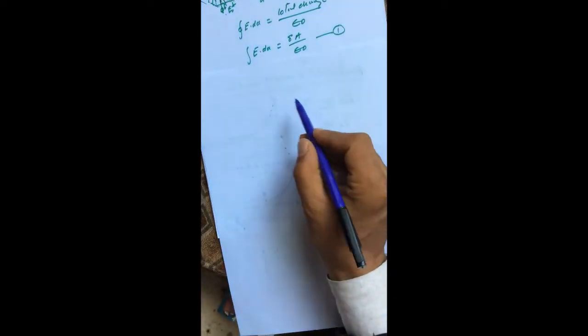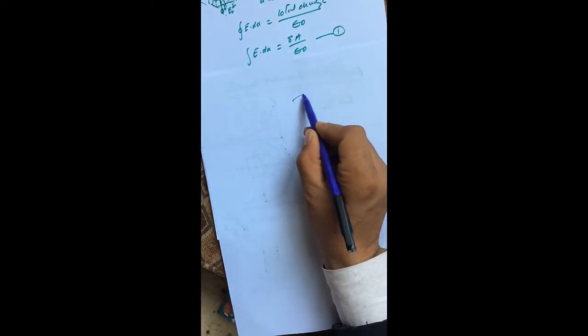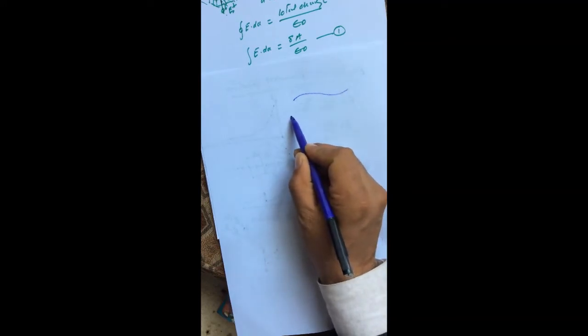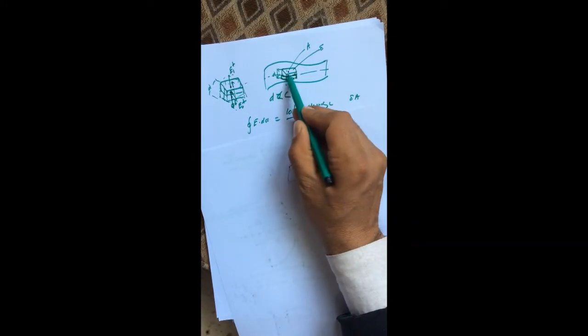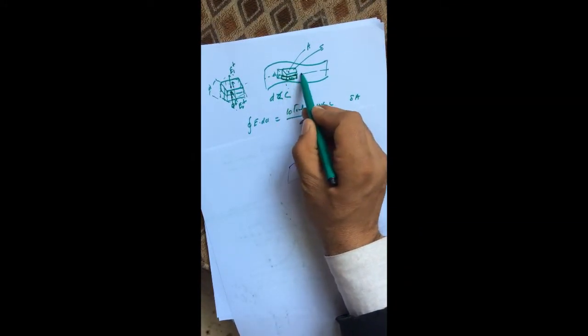So here I will plot the same figure again. We have the same surface, and I will plot only the front face of this box, because the parallel component is along this way. So we need only the front face.